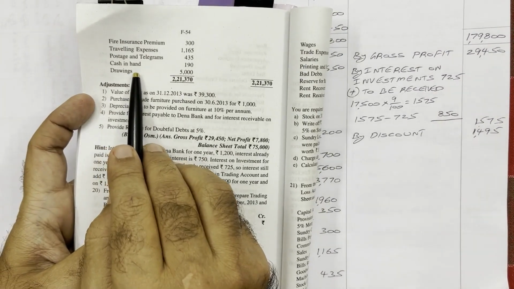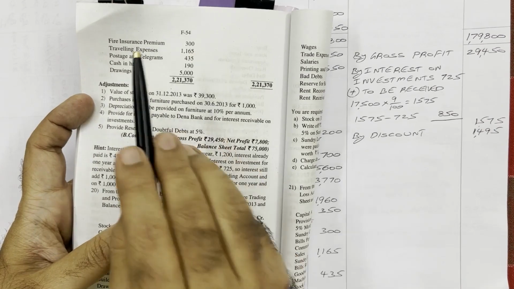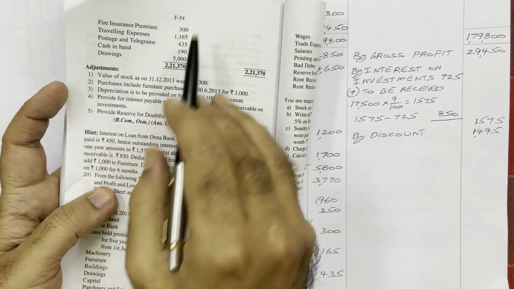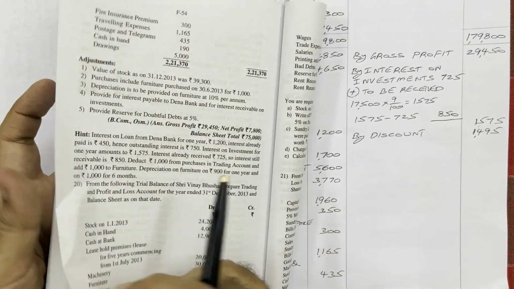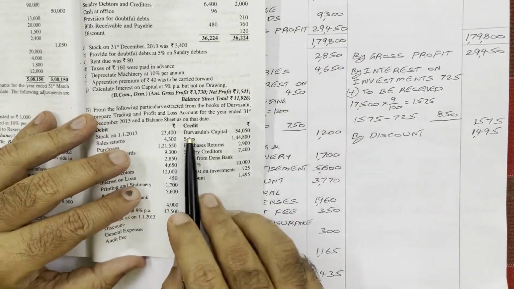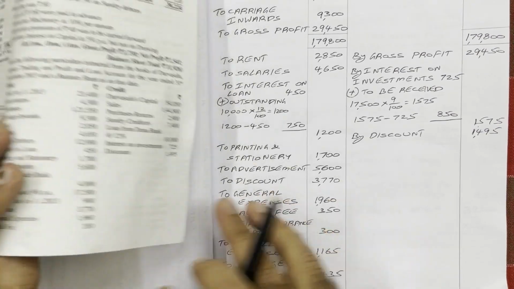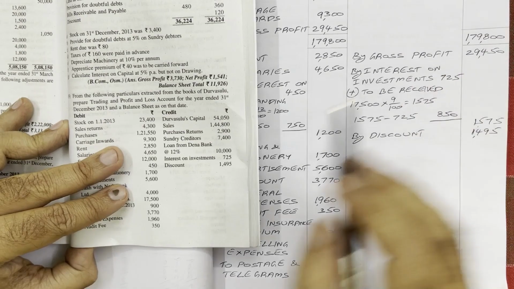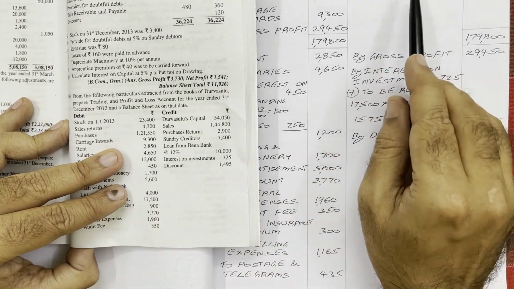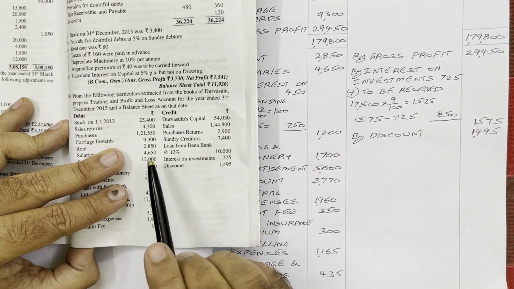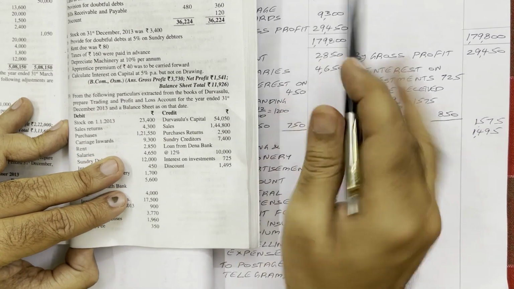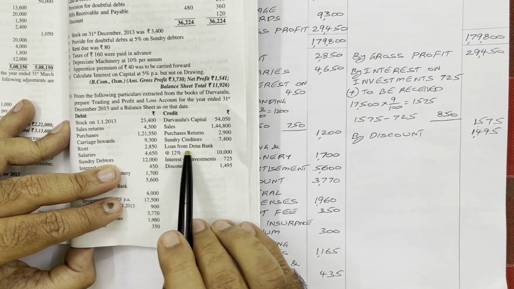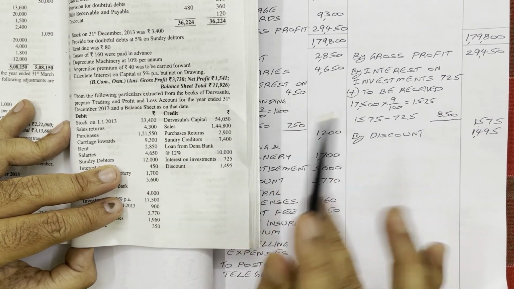Next, cash in hand. This is an asset. Balance sheet item, ignore. Drawings we have to show in the balance sheet, so ignore. So the trial balance debit side is completed. Come to the credit side. Durvasulu's capital. Capital we should show on the liability side of the balance sheet, not here, so leave it. Sales: already completed in the trading account credit side, ignore. Purchase returns: in the trading account, completed. Sundry creditors: balance sheet item, ignore. Loan from Dena Bank: balance sheet item, ignore.